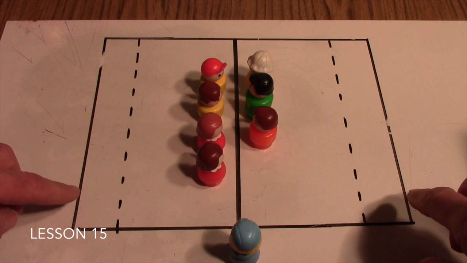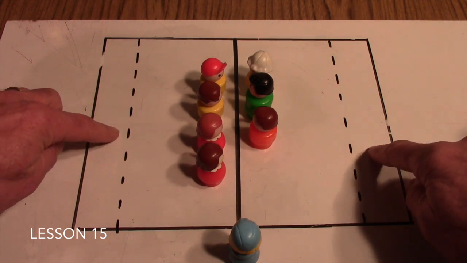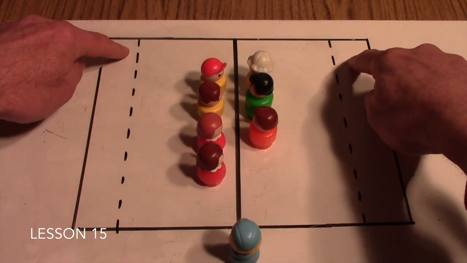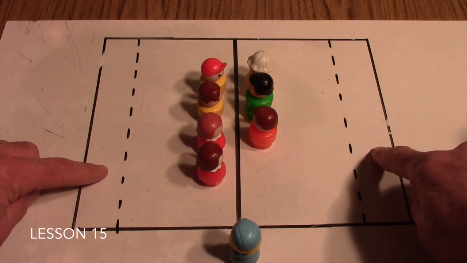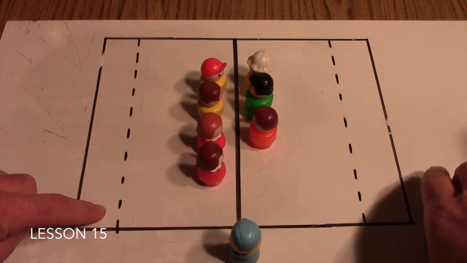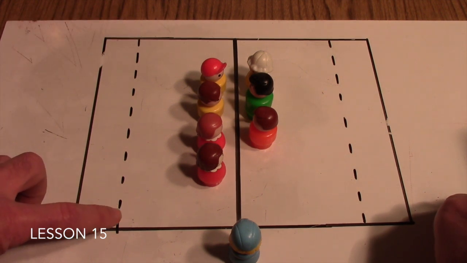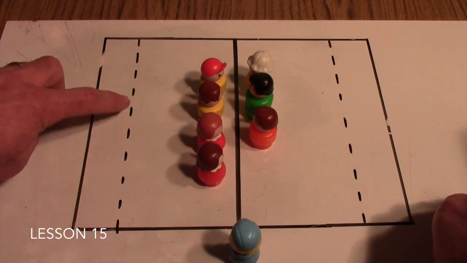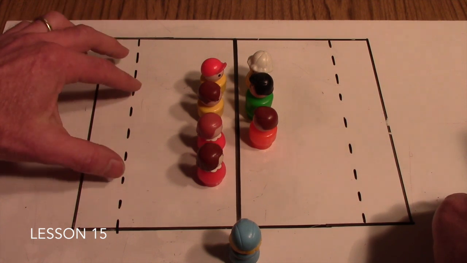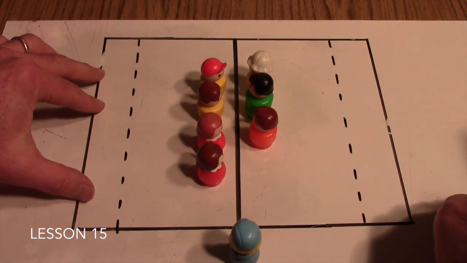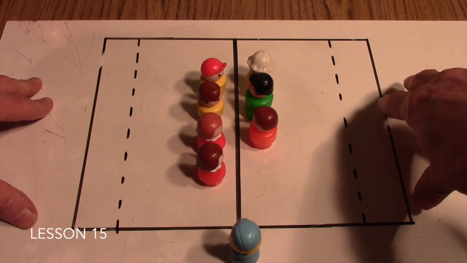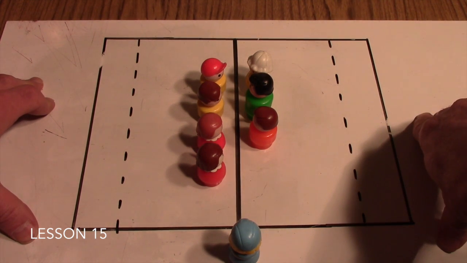And then you'll need to somehow designate an end zone, or a safe zone as we'll refer to this area, on each end. So you can set up a chair or something over here on each side if you can't mark on the floor, just so your students know that beyond this point it's a safe zone on either end of your playing area.